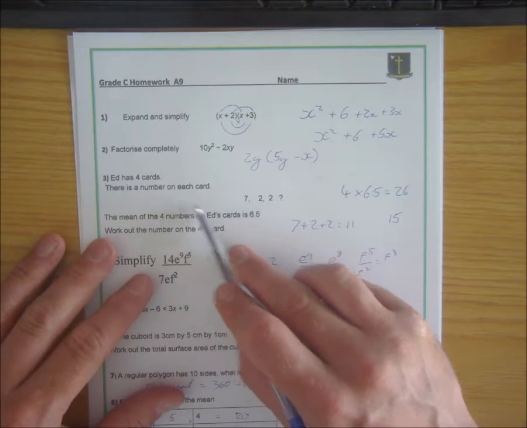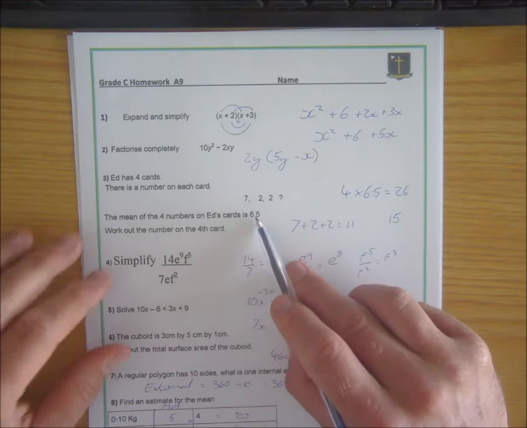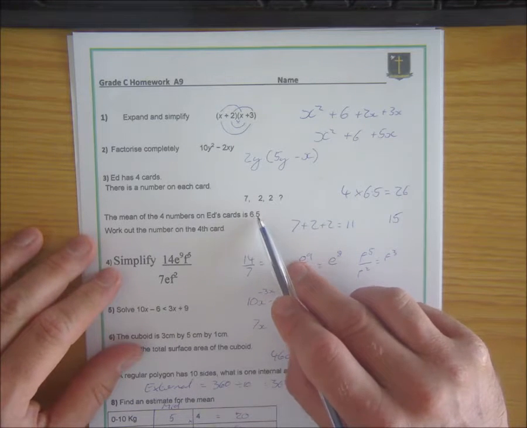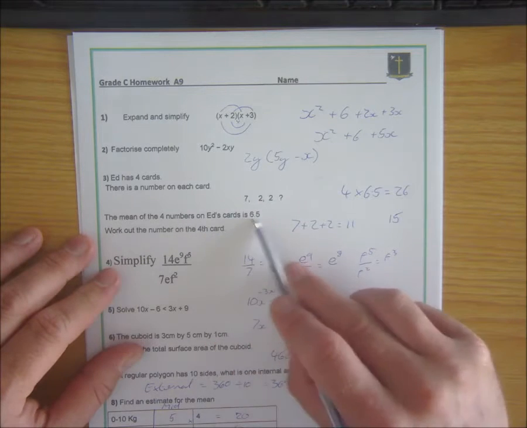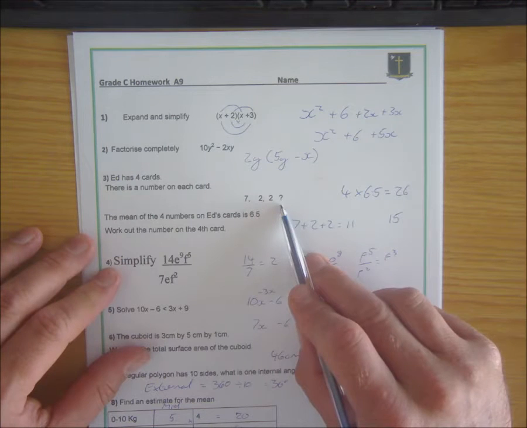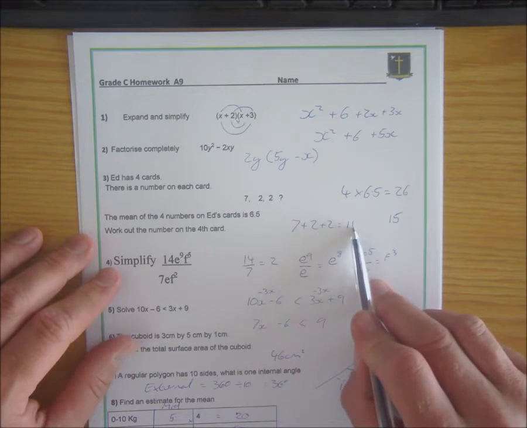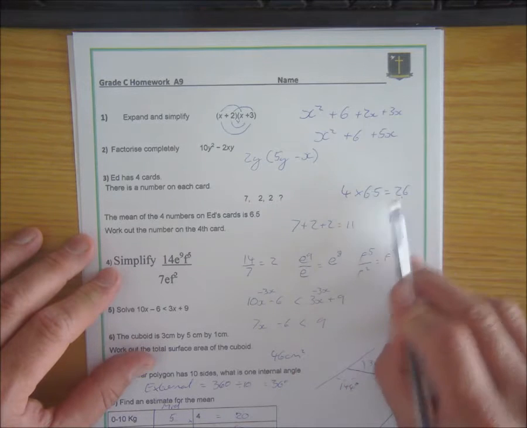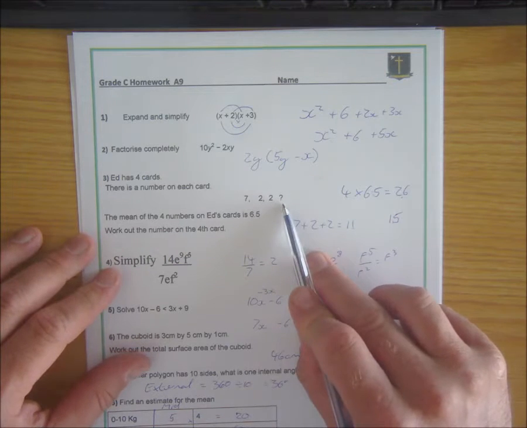Four cards, don't know what the fourth one is. The mean of the numbers is 6.5, so it's like saying each one is 6.5. 4 times 6.5 is 26, so they all four must add up to 26. If I add up those three, that comes to 11, so the difference between 26 and 11 is 15, so the missing card is 15.